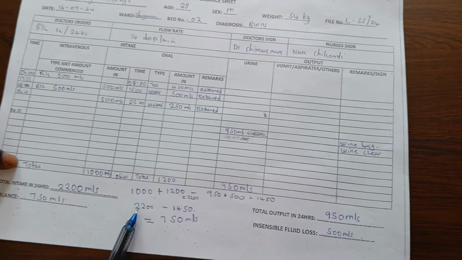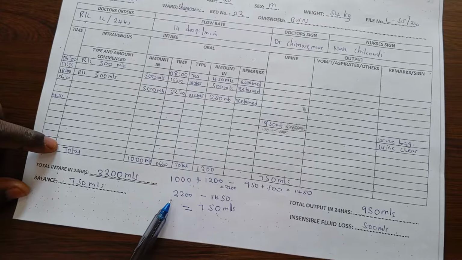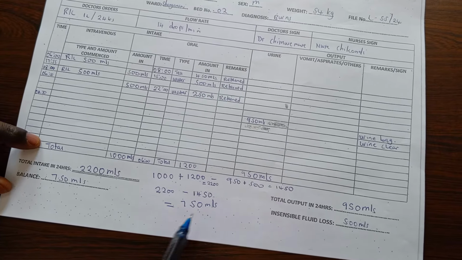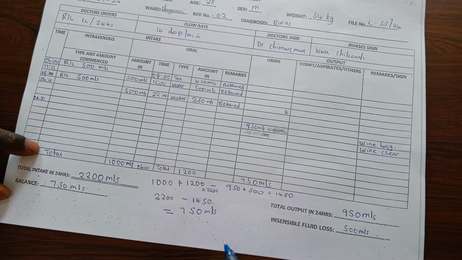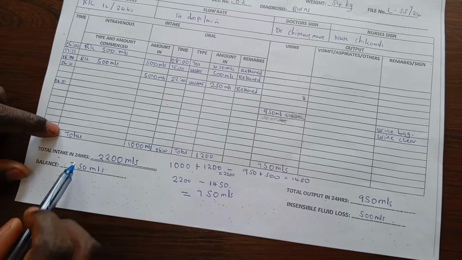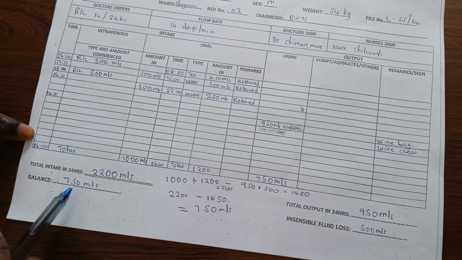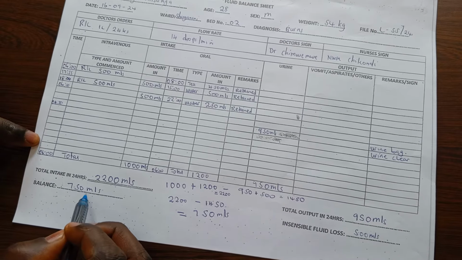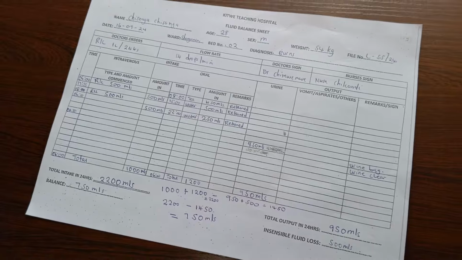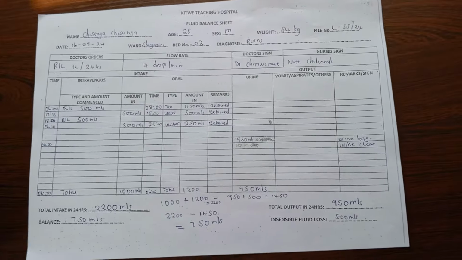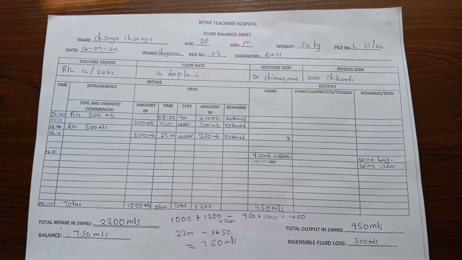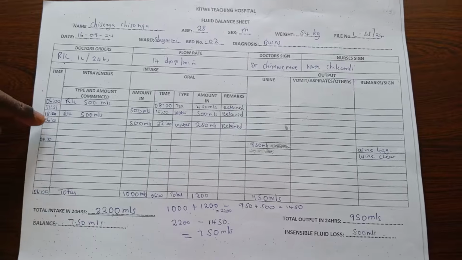Then now you need to subtract: 2200 minus 1450, which will give us 750. That's the amount that will remain in the patient's body. So there is 750.